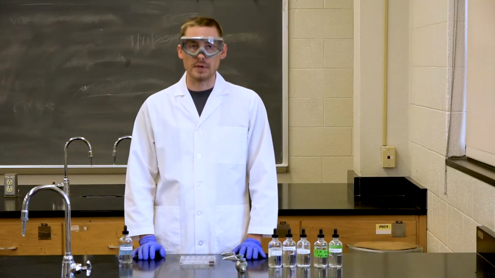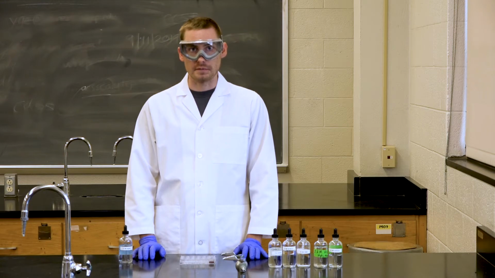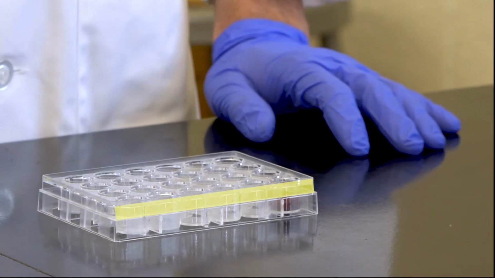So now that we've made a mixture of silver nitrate and potassium chromate, we're going to fill up the remaining 5 wells on the top row with silver nitrate.